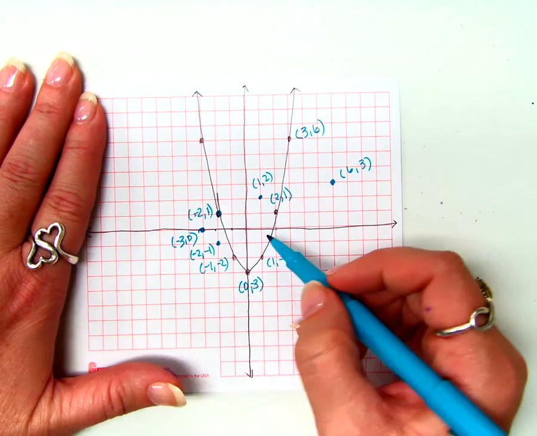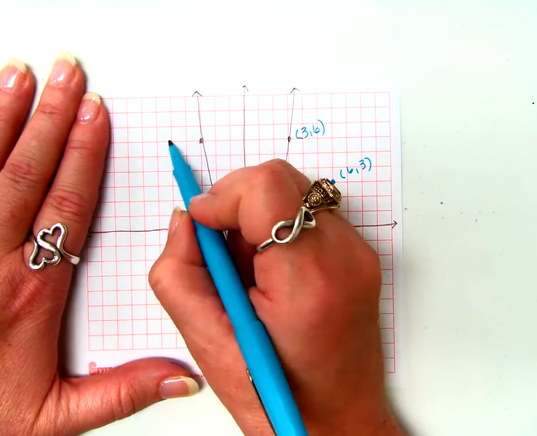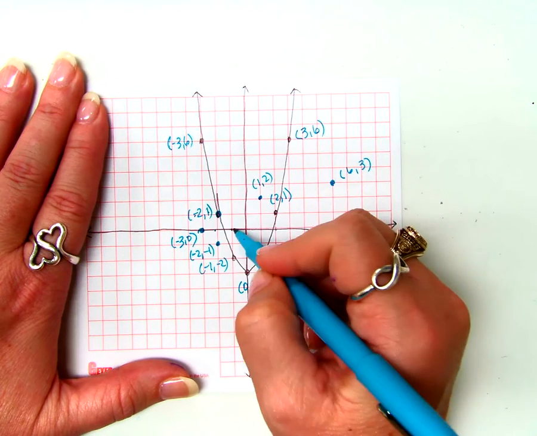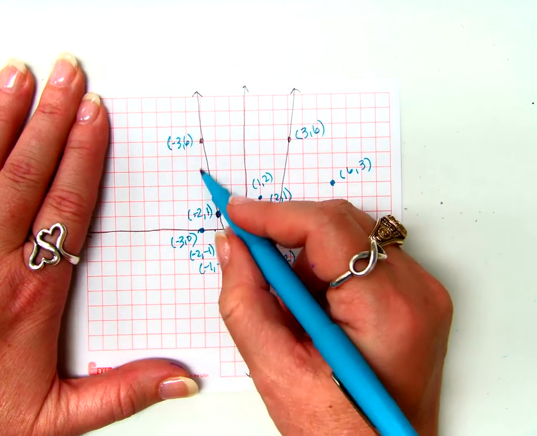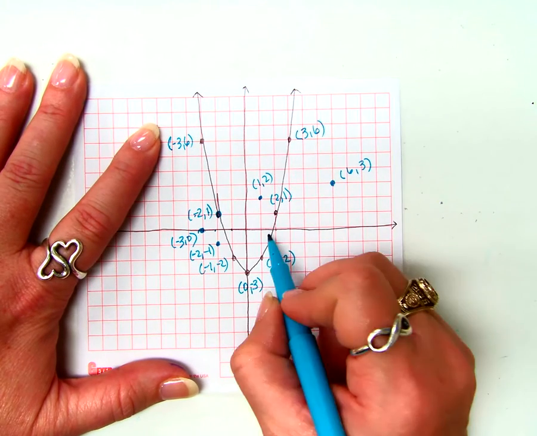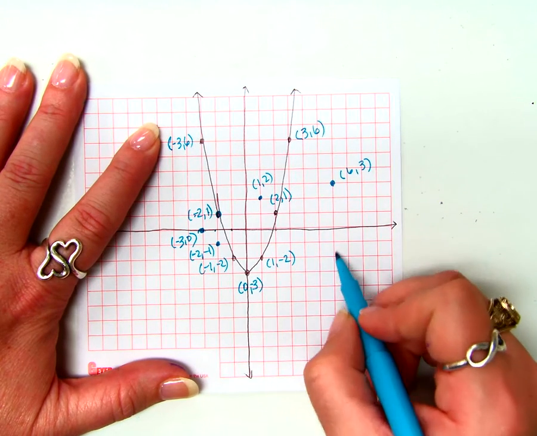It's interesting. And then this point up here is negative 3, 6. So the point I would graph up here would be 6, negative 3.